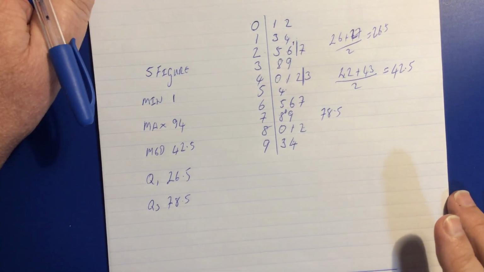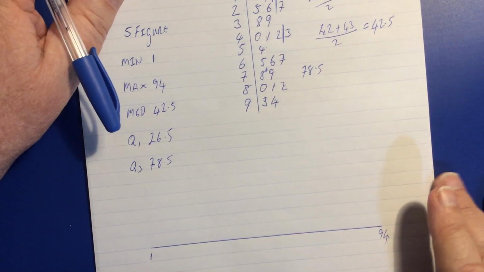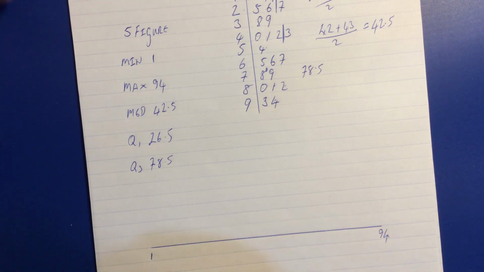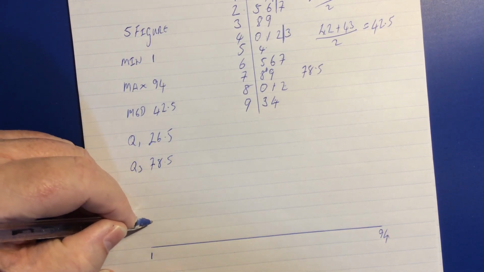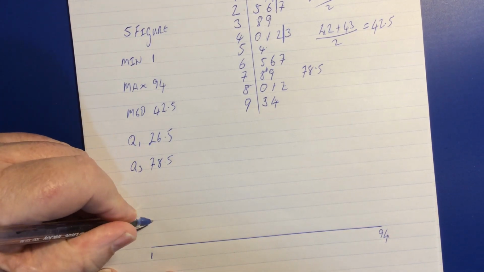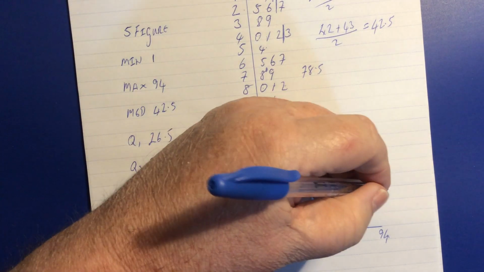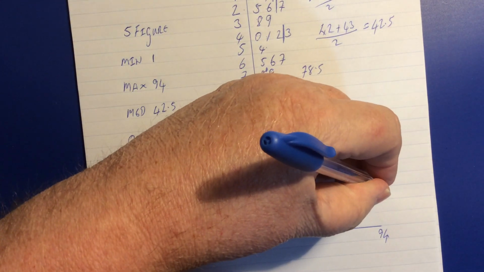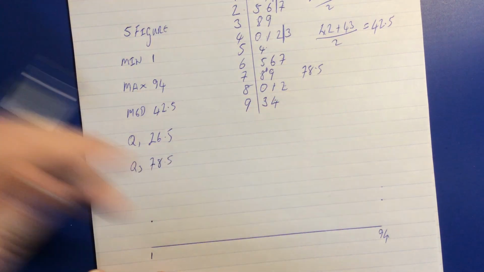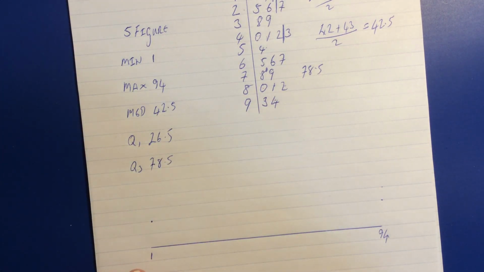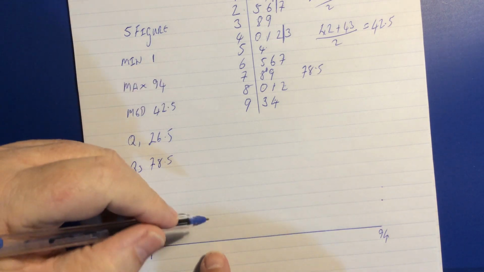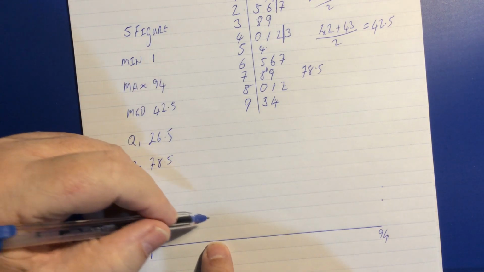So, let's take that, and here's a number line conveniently drawn, and our bottom value is 1, and our top value is 94. Time to reach for a ruler, and this is just kind of approximate.